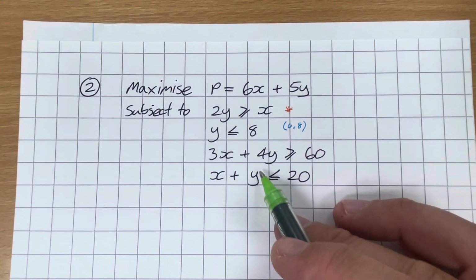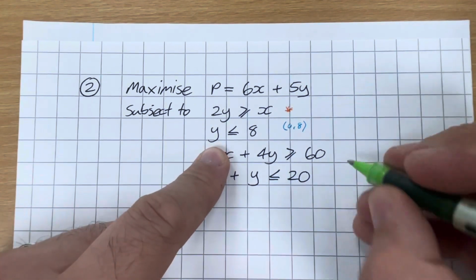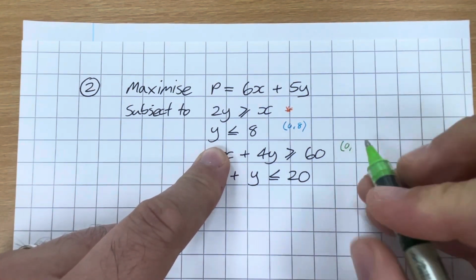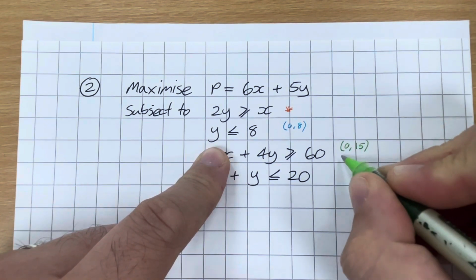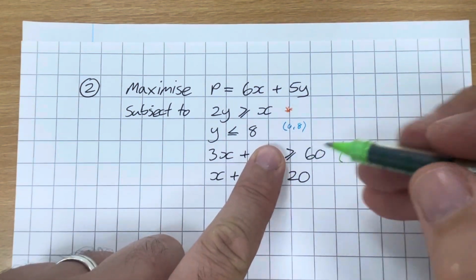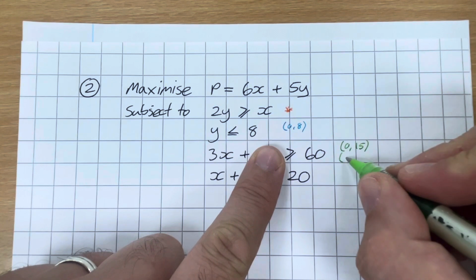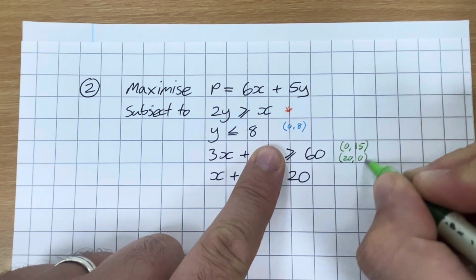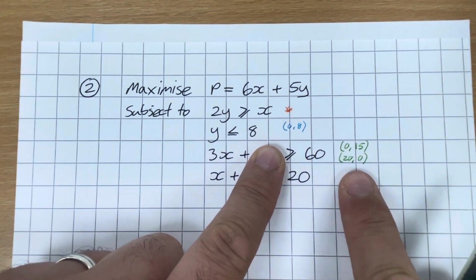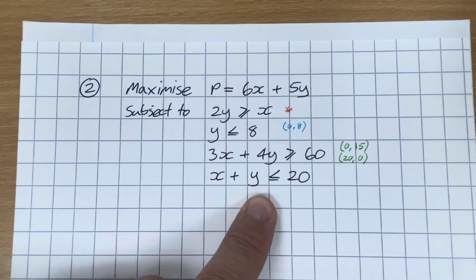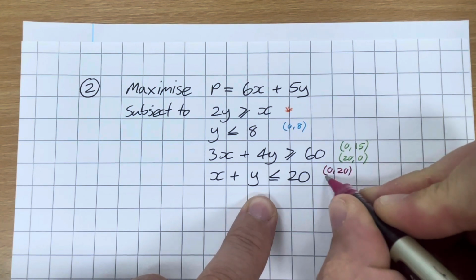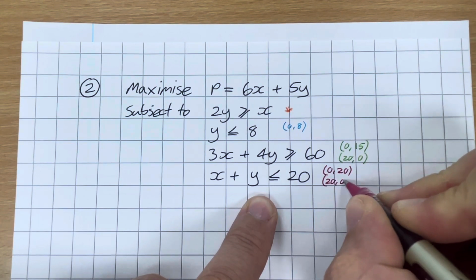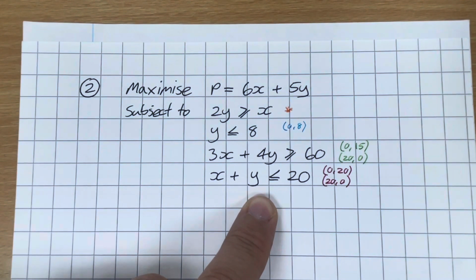The next one, when x is 0, y is going to be 60 divided by 4, which is 15. And when y is 0, x is going to be 60 divided by 3, which is 20. Okay, so those are the 2 coordinates there on my x and y axes. And then this one here, when x is 0, y is 20. And when y is 0, x is 20. Okay, so it's going to cross 20 on both axes.